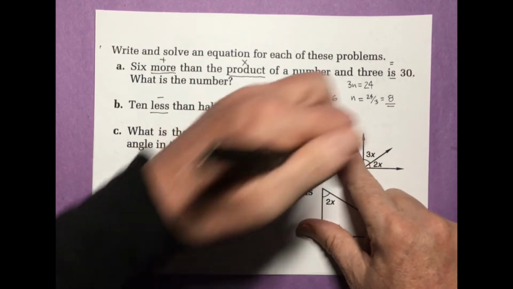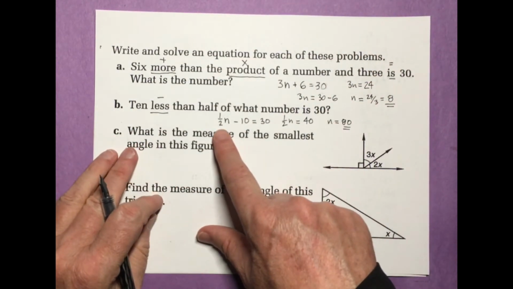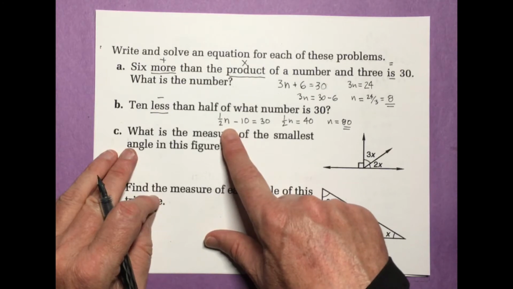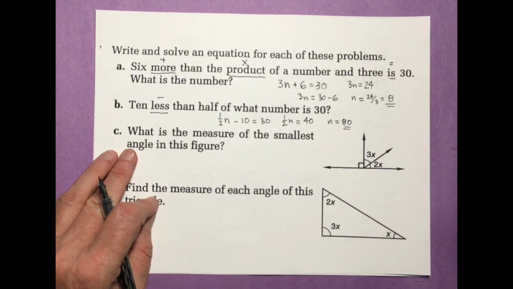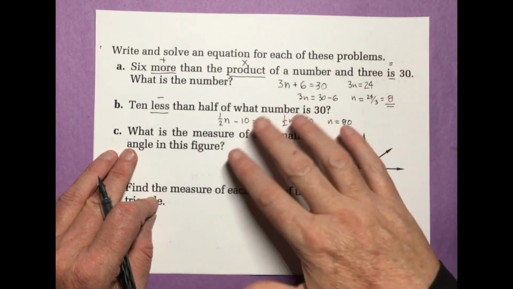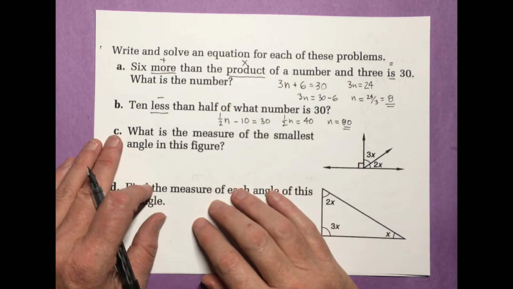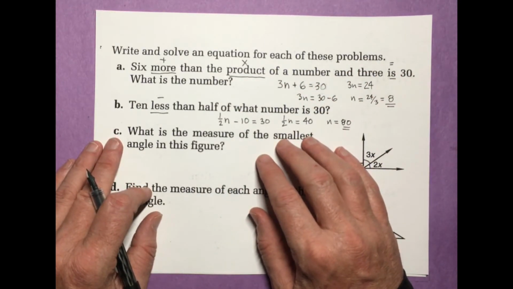And let's see if that answer could possibly be correct. Quite sure it is. 1/2 of 80. Well, 1/2 of 80 is 40, and 40 minus 10 is indeed 30. There you go. So taking a phrase written in words and converting them to equations. You just do a few of those, and you'll be an old hand at it.